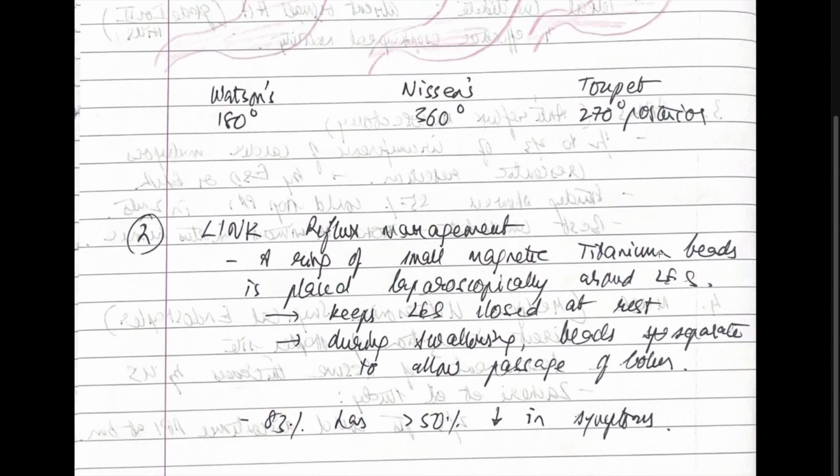Then there is LINX reflux management. A ring of small magnetic titanium beads are placed laparoscopically around the lower esophageal sphincter. This keeps the LES sphincter closed at rest. And during swallowing, the beads separate to allow passage of the bolus. 83% had more than 50% reduction in symptoms.